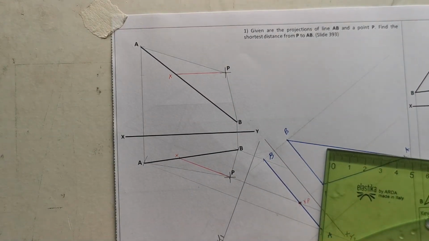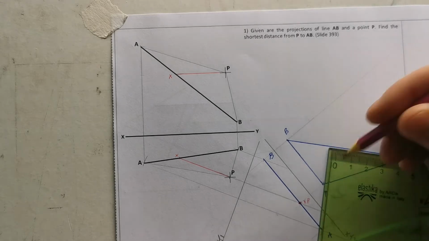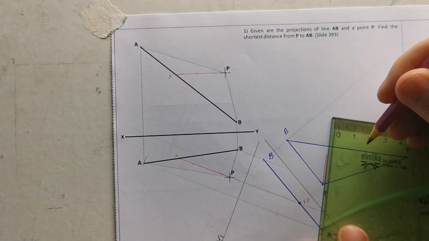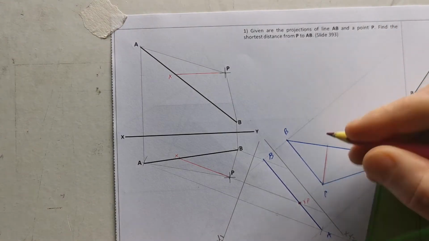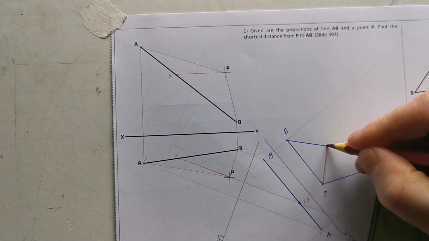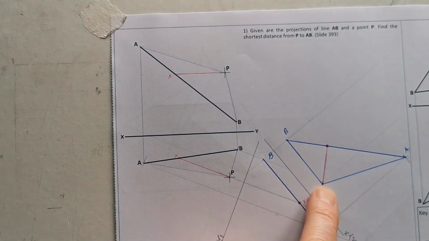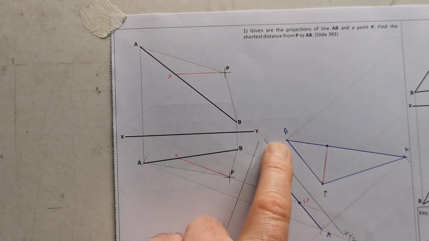I'll use a different color now. I'll just use purple. So the shortest distance from P, and this here is the solution. That is the shortest distance from P to AB.